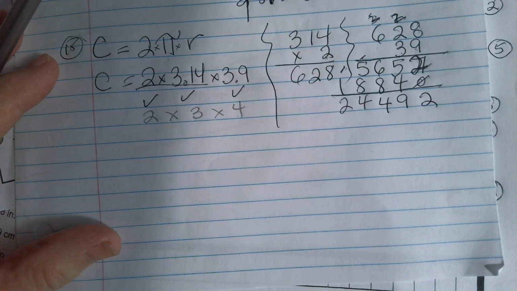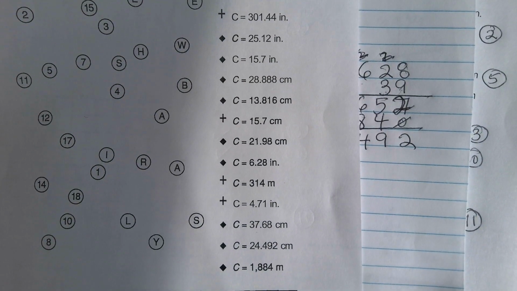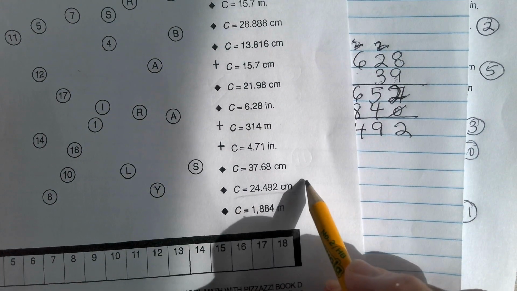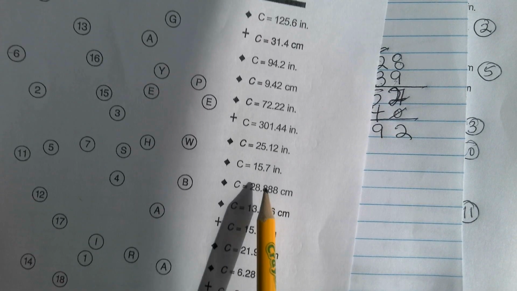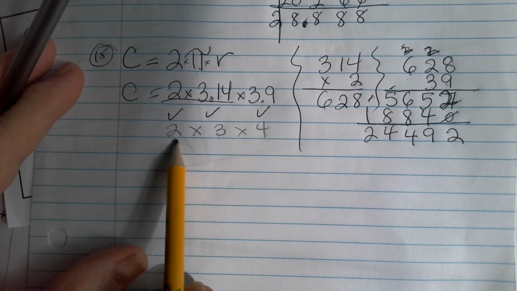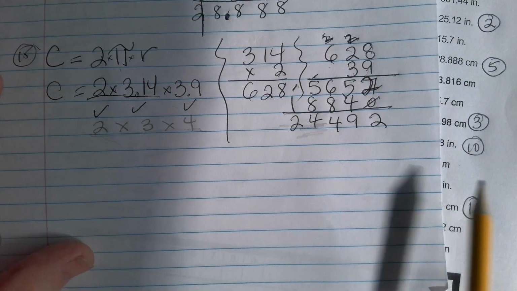Who thinks they know on this? Which one do you think? 24.49. Okay, that looks pretty good. Is there another one? Yes. This one might be close, I don't know. But let's go ahead. Oh, in fact, that's it, I think. Because, again, when I rounded this, I estimated it to be 24. In fact, it's right here.